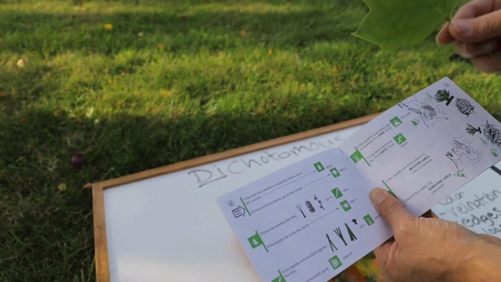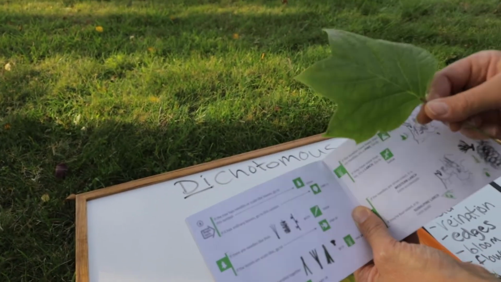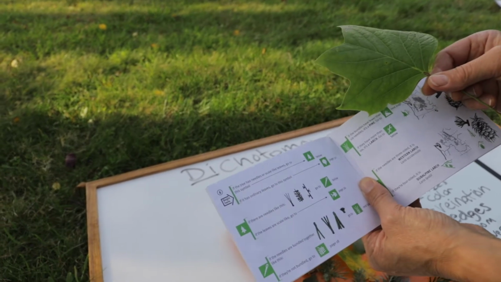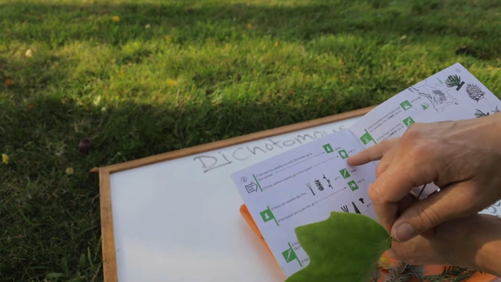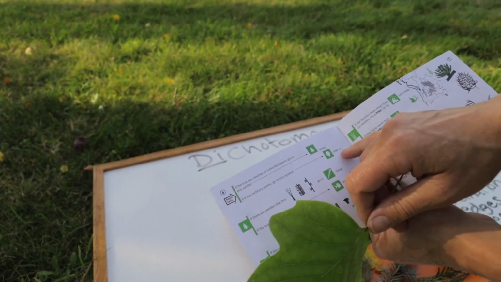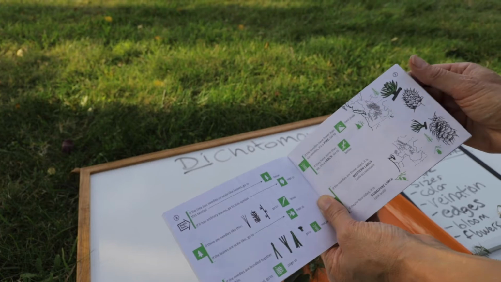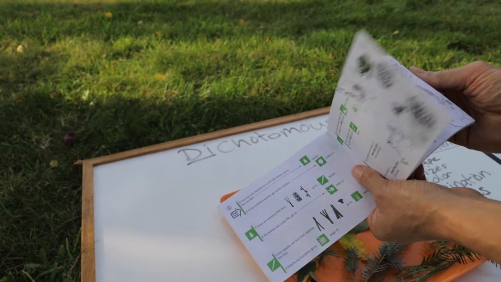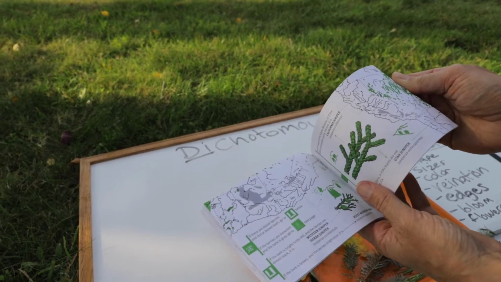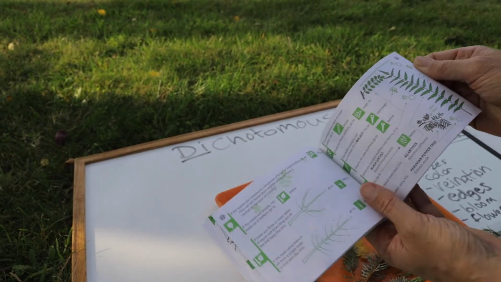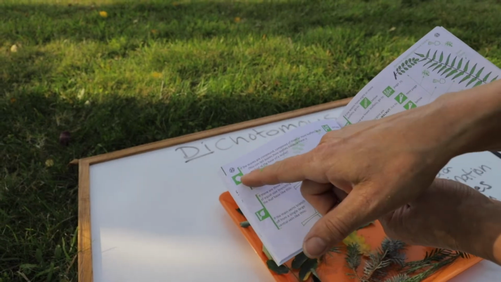If I was looking at this leaf, is it scale-like or needle-like leaves, or is it an ordinary leaf? Well, it's an ordinary leaf. So I would go to this picture on page 32. Remember that picture, the round tree, go to page 32. Look for the round tree, there it is right there.